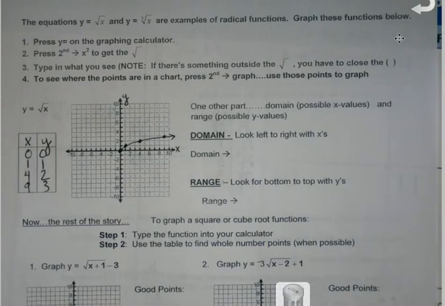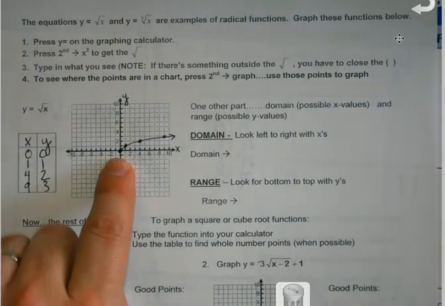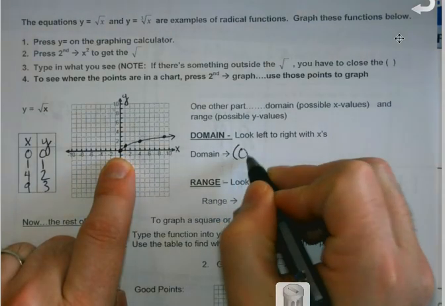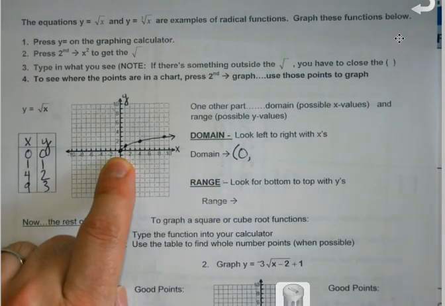The other part that goes along with this, besides just graphing it, like I said, the calculator can help us, is figuring out this thing called domain and range. Domain is what are my possible x values. And I start with the one on the left, and I work to whatever's on the right. So I look, my furthest number to the left on my x's looks to be 0.